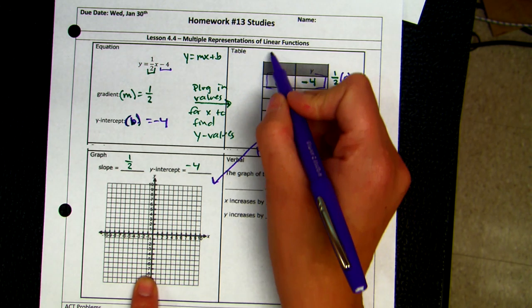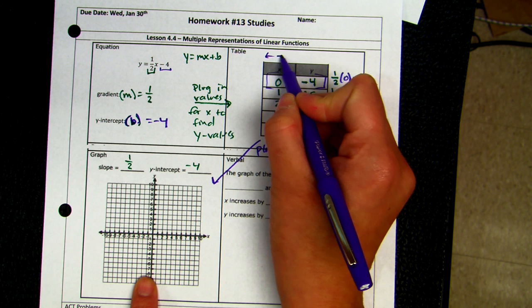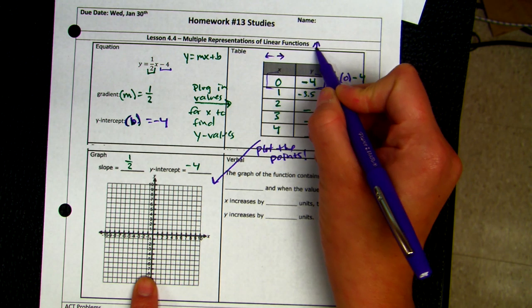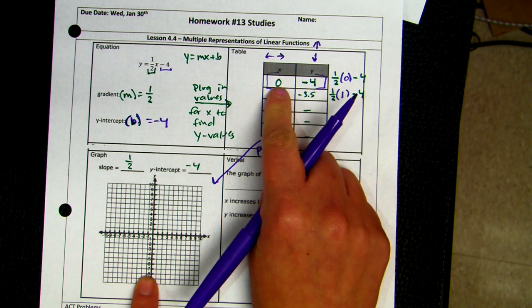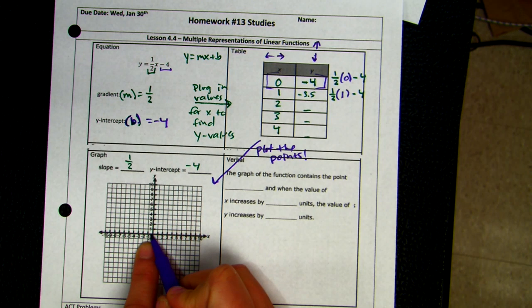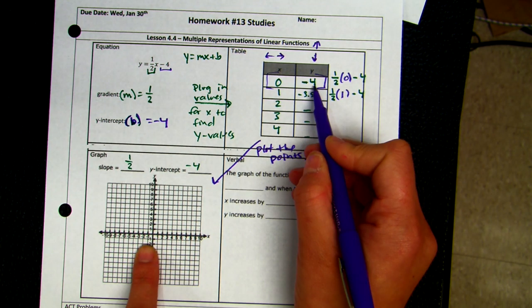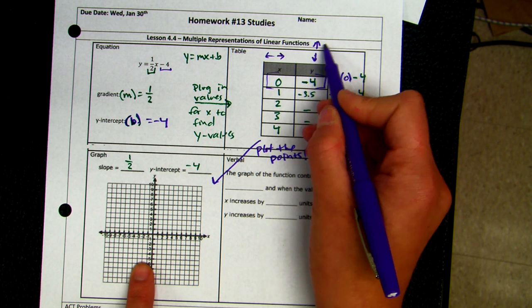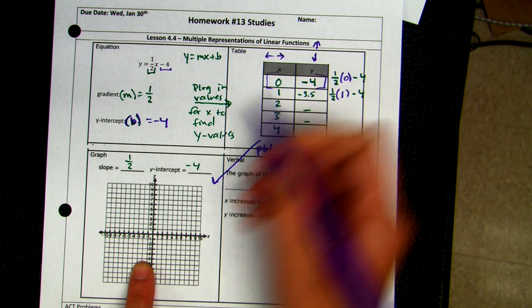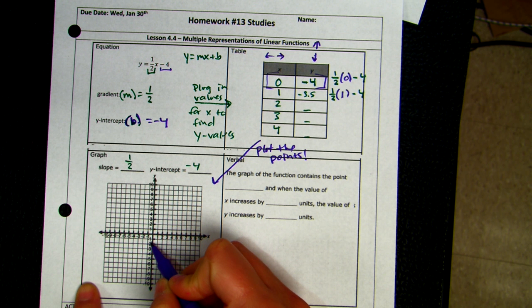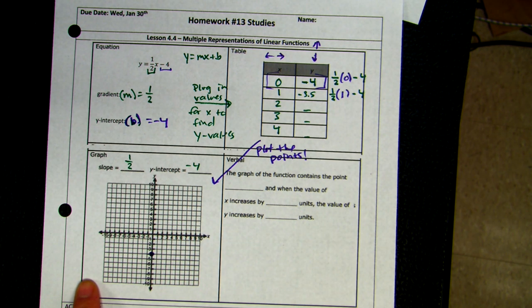Now remember, x is my left or right movement, y is my up or down movement. My x value is 0, so I don't have to move left or right at all. And then -4, since it's negative, means down 4 units. So I go 0, and then I go 1, 2, 3, 4, -4, and I plot my point.